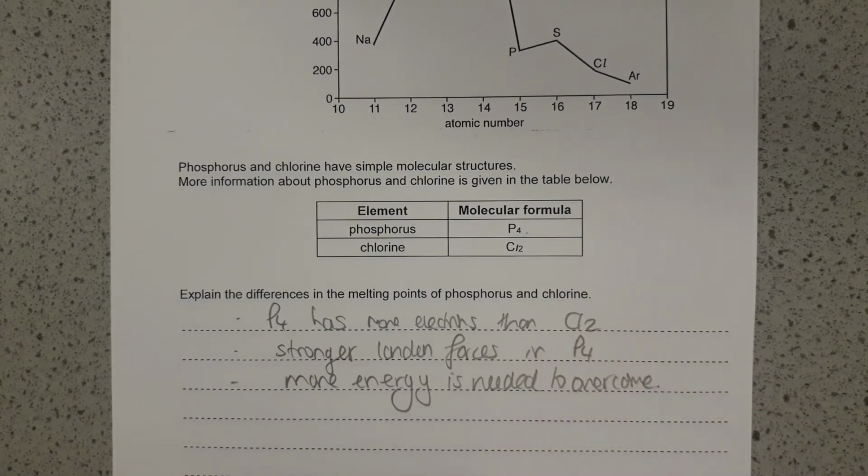All right, the same argument repeating itself over and over again, making sure that we have reference to the energy needed to break or overcome the forces.